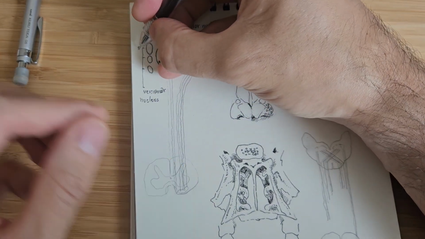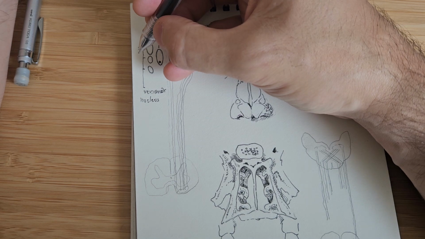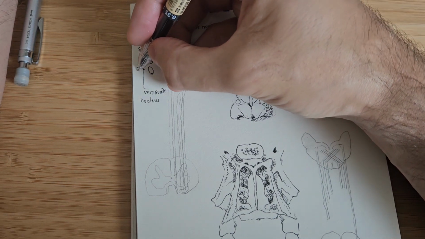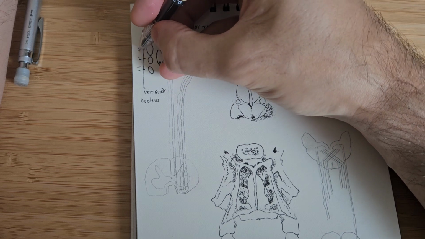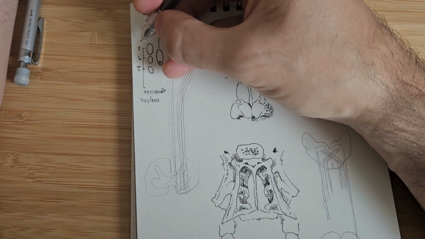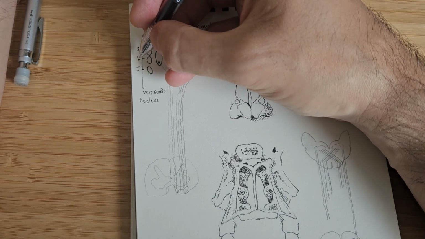This one is the superior. This one is the lateral. And this one is the inferior. So I abbreviated to S, L, and I: S for superior, L for lateral, and I for inferior.